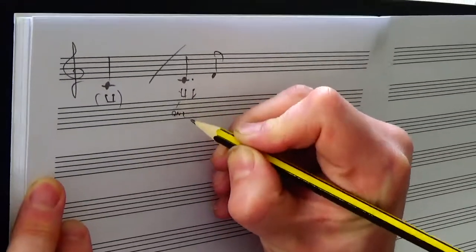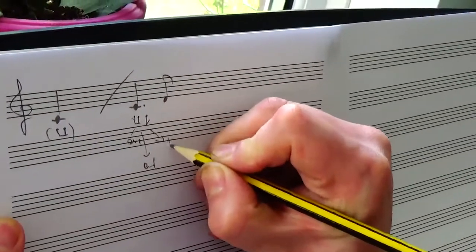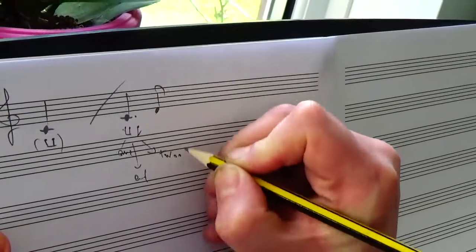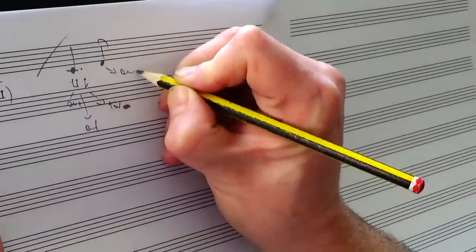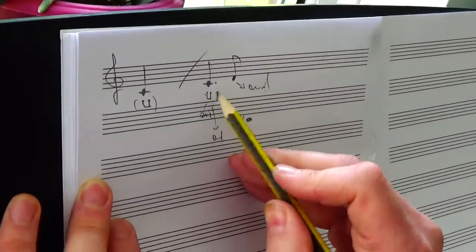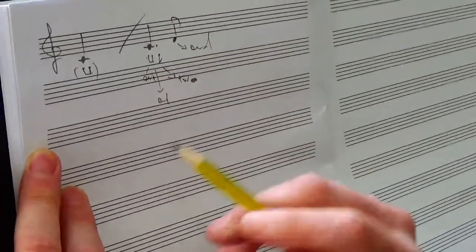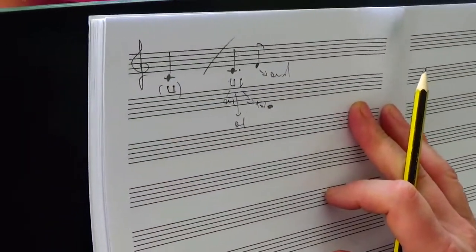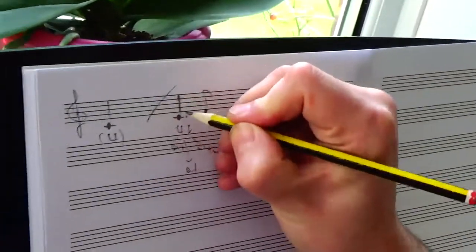1 and 2 and 1 and 2 and 1 and 2 and. I hope that now it's really clear to you. It can be whichever note, doesn't matter. This is a simple crotchet, yeah? Even though it doesn't seem to be.